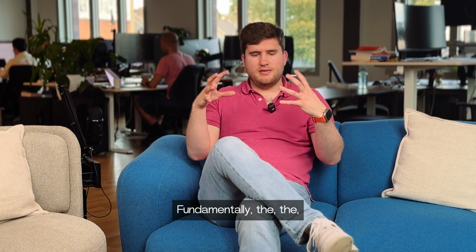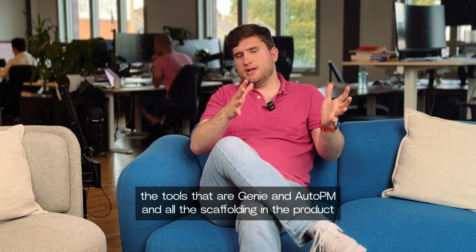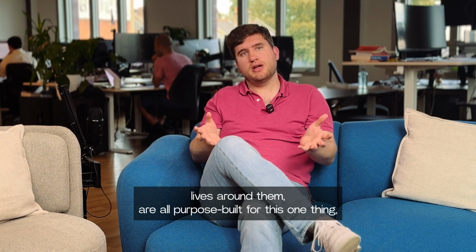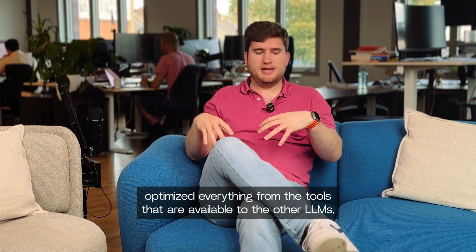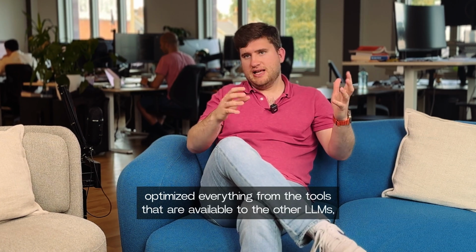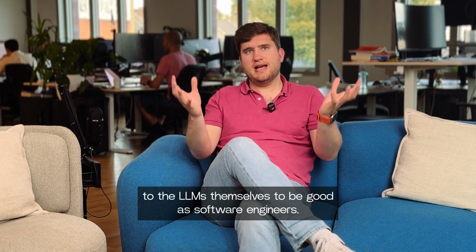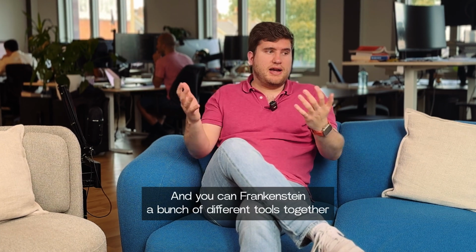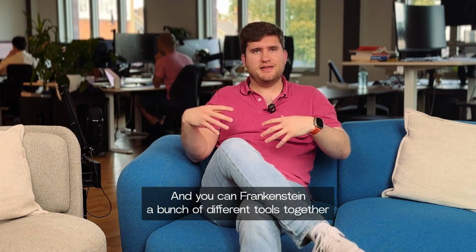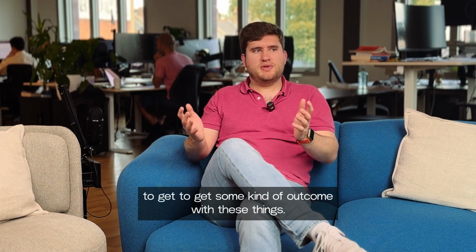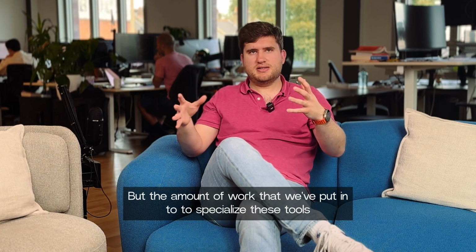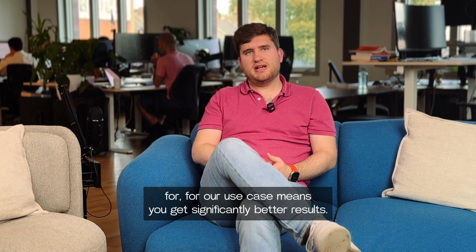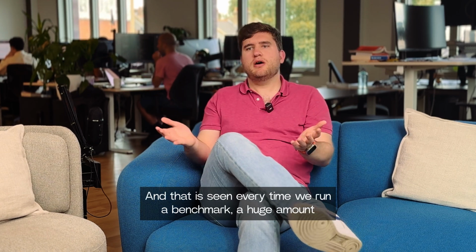Well, fundamentally, the tools that are Genie and AutoPM and all the scaffolding and the product that lives around them are all purpose-built for this one thing. We have heavily optimized everything from the tools that are available to the LLMs themselves to be good as software engineers, essentially. And you can Frankenstein a bunch of different tools together to get some kind of outcome with these things, but the amount of work that we've put in to specialize these tools for our use case means you get significantly better results, and that is seen every time we run a benchmark.